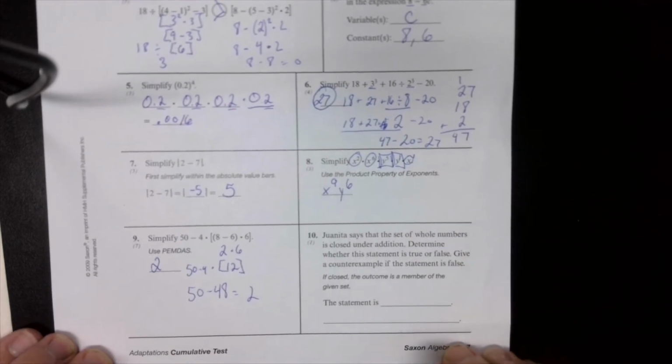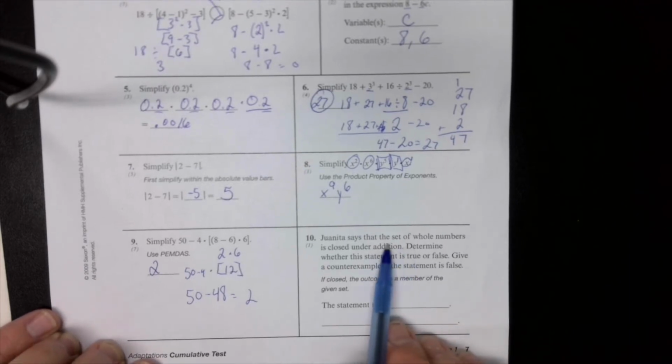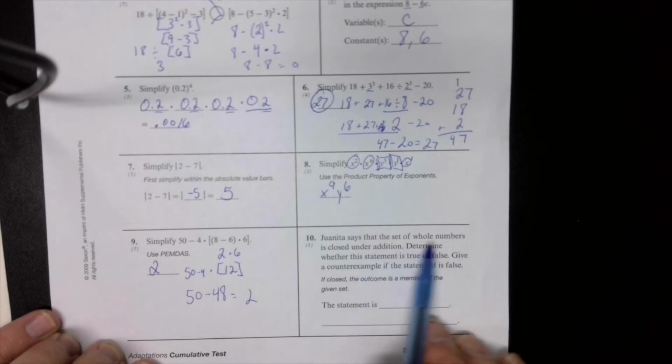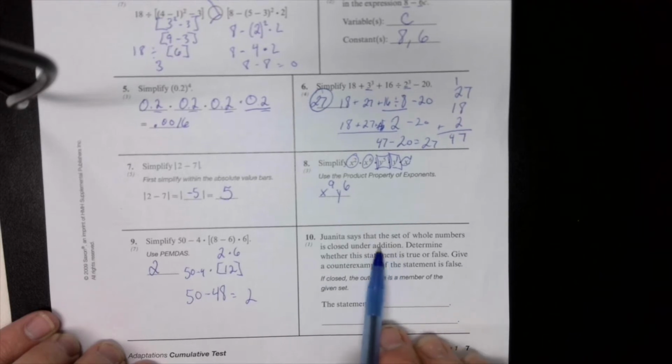Number 10. Juanita says that the set of whole numbers is closed under addition. Determine whether this statement is true or false. Give a counterexample if the statement is false. Remember, a set of numbers is closed under an operation if, when you're doing that operation, the answers are in the same set as the numbers you started with.